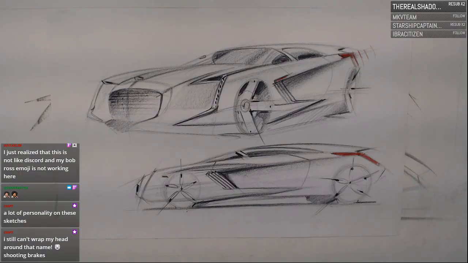It's become very, and I'm not being critical of this, I'm just being very observant. It's just really interesting. I still can't wrap my head around shooting brakes. I'll tell you in a minute here, Chip, what that really truly means.